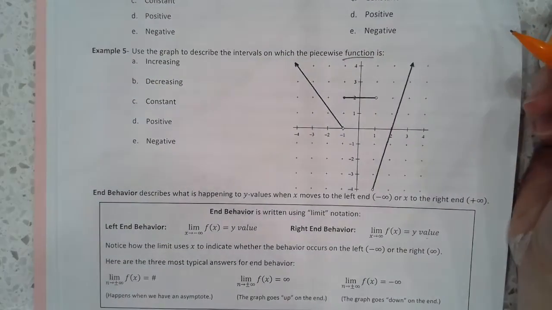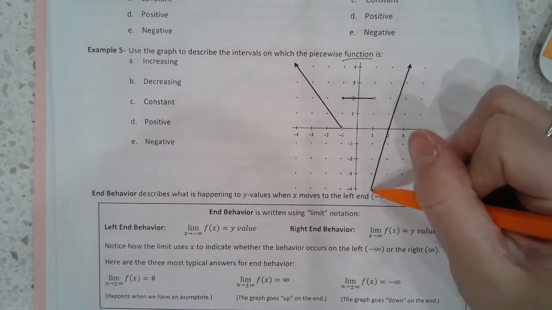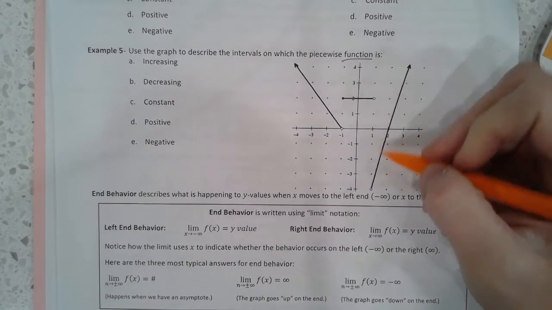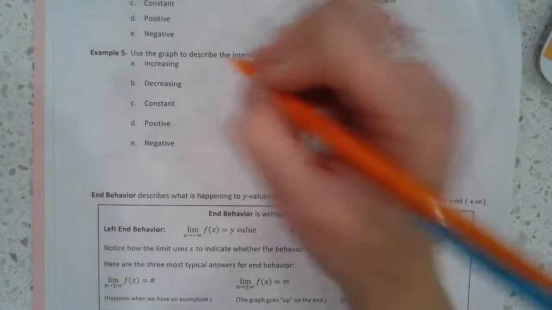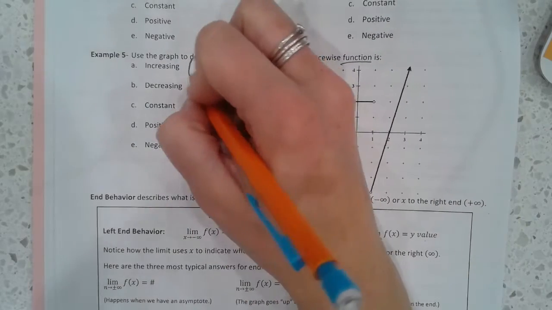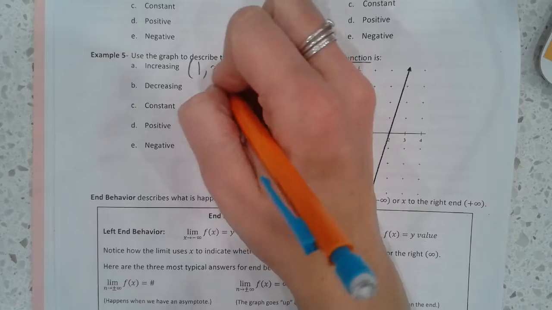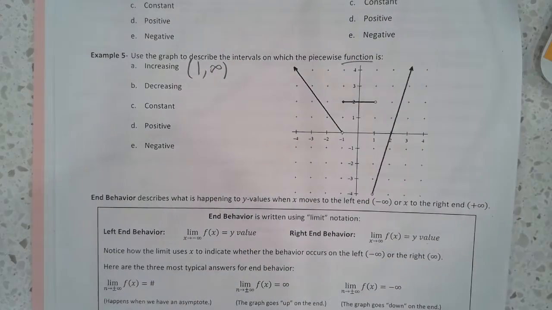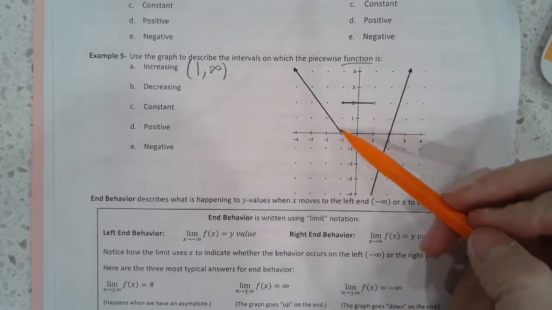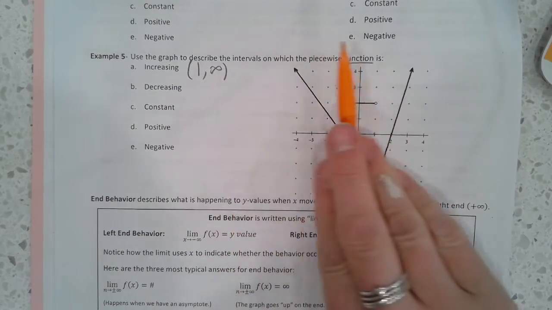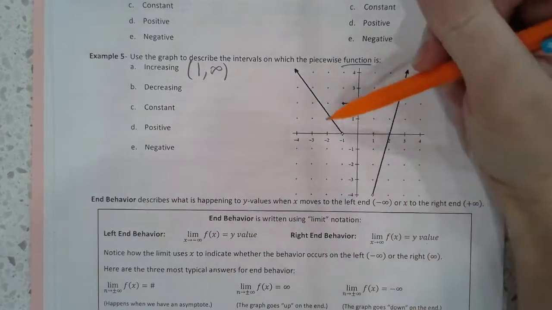So we're increasing from here to up here. Here we're looking at the x to give us numbers. It's an open dot, so it's going to be a parenthesis, 1 to infinity, parenthesis. We are decreasing to the left forever all the way to -1. Remember, we always read our graphs from left to right, so even though this looks like it's going up, it's technically not.